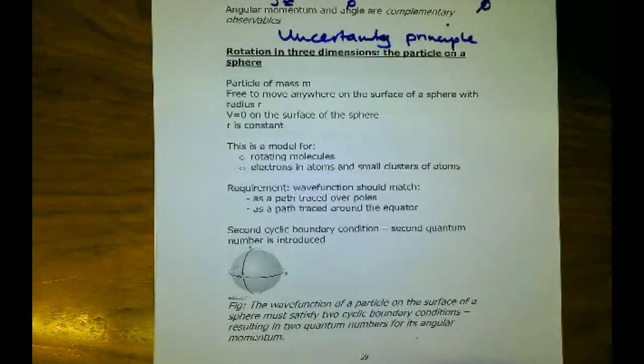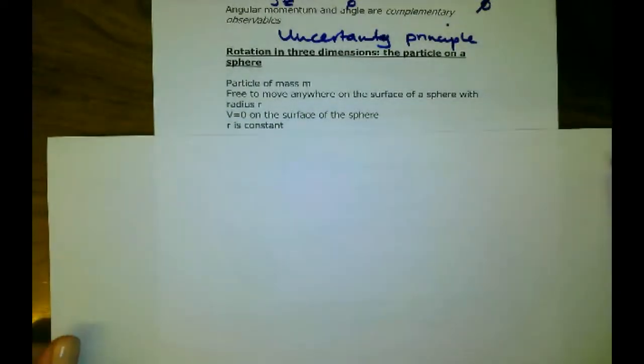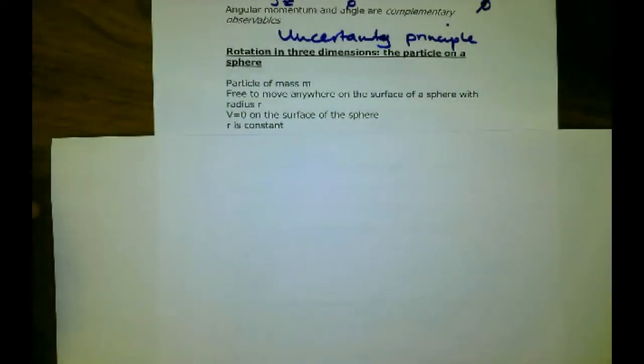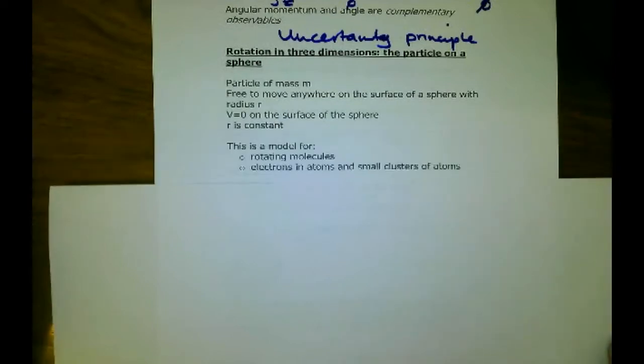We will now consider rotational motions in 3 dimensions, which is known as the particle on a sphere description of rotational motion. So again, we consider a particle of mass m, and it moves anywhere on the surface of a sphere with a constant radius r, and the potential energy on the surface of the sphere is equal to 0. So you can imagine a soccer ball and a bug walking on the soccer ball. So this is the type of motion that we are talking about.